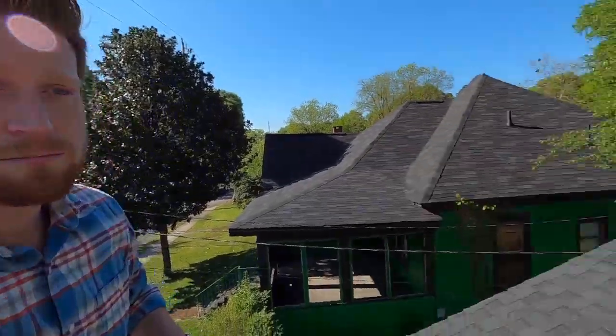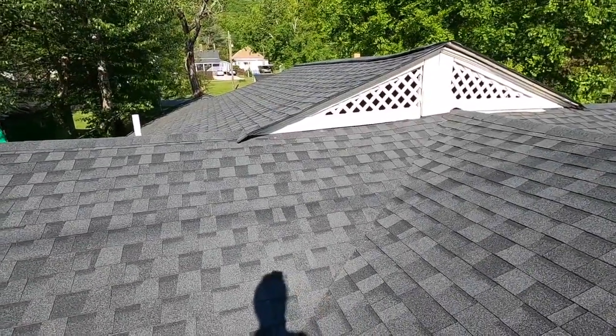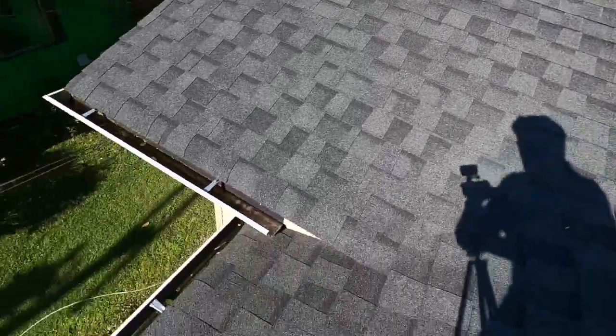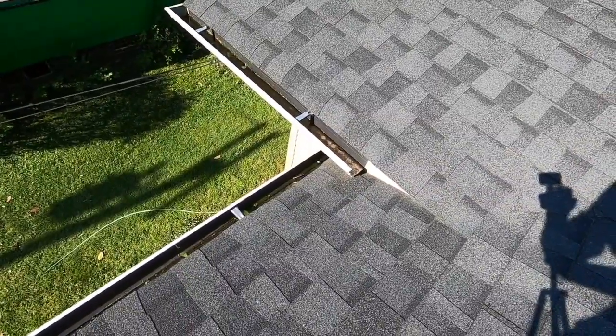Now, this may seem very simple, but water always flows downhill. I know, shocker, right? Water can't actually go up a hill. It goes from the top of a hill to the bottom of a hill, the top of a mountain to the bottom of a mountain, from the top of a roof to the bottom of a roof.